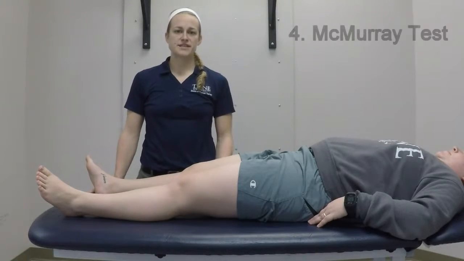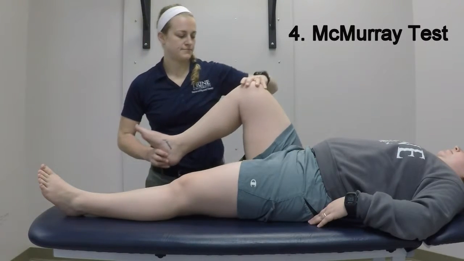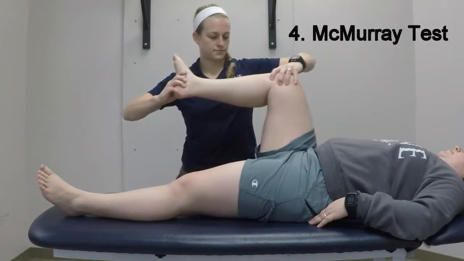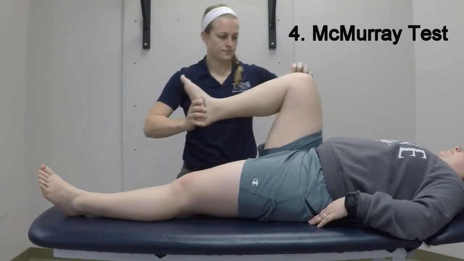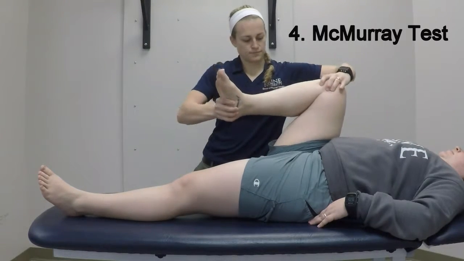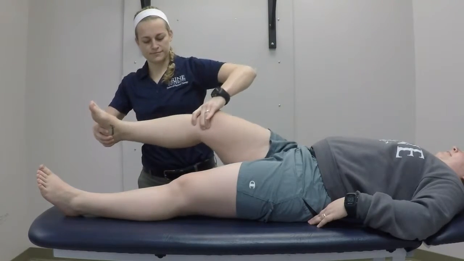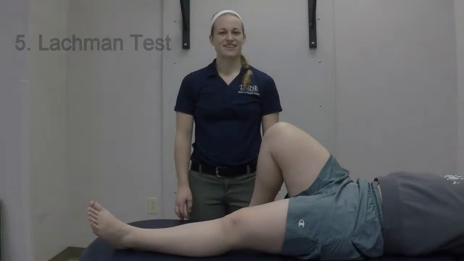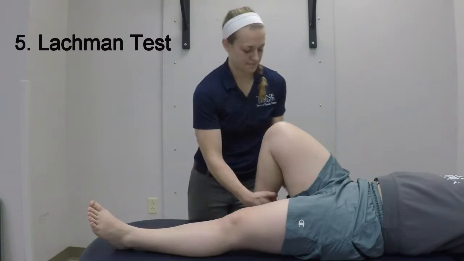This is the McMurray test for meniscal pathology of the knee. This is the Lachman test for ACL incompetency of the knee.